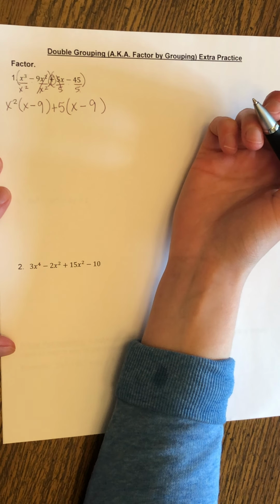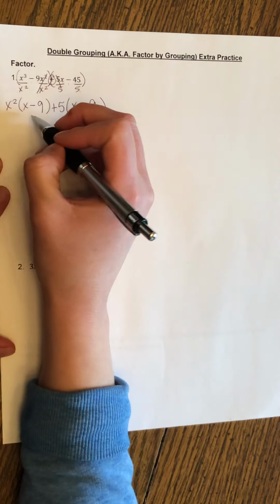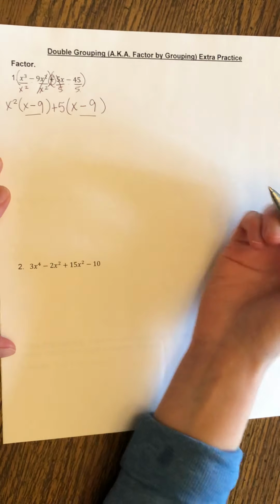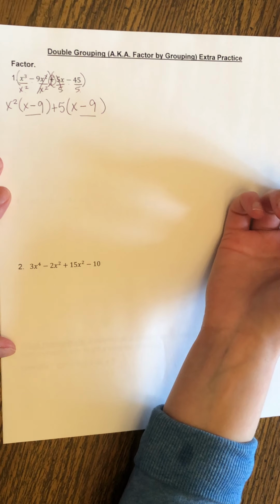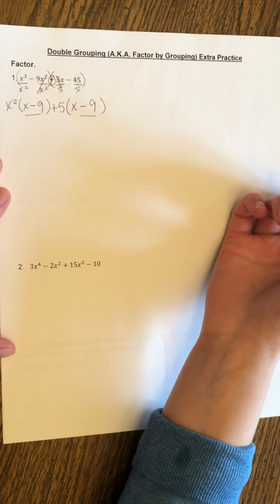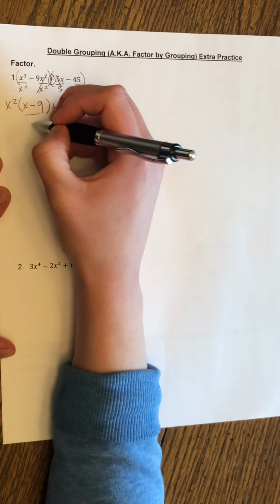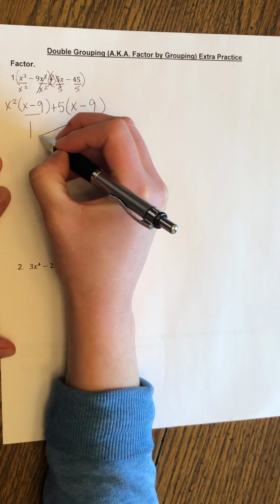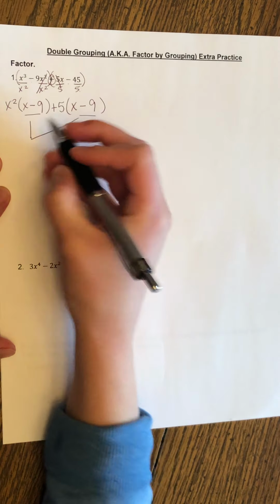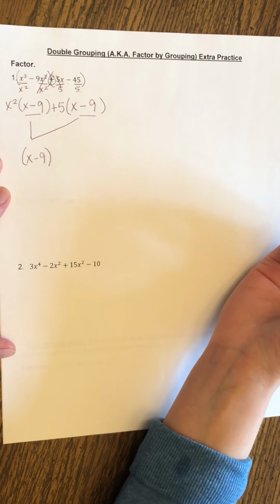So what you want to take a look at when you've figured out the GCF and divided it out from each group is the terms in parentheses. Are they the same thing? If they are the same thing, you have factored by grouping correctly. The last step then is going to be to take this common factor, x minus 9, and write it down once.